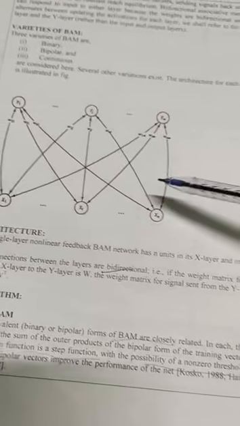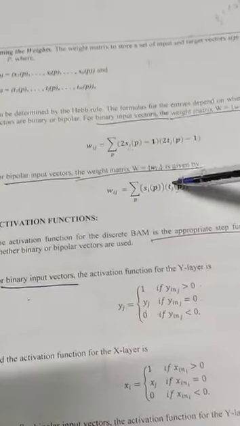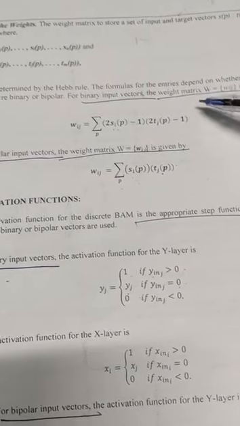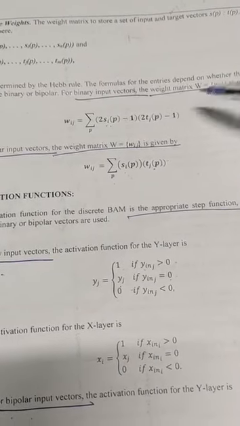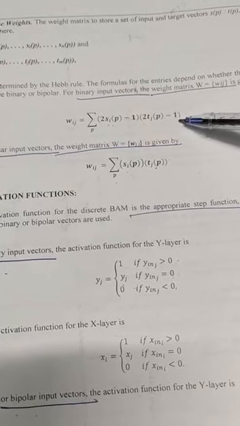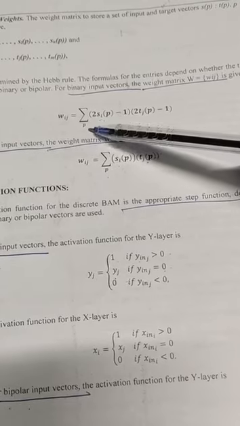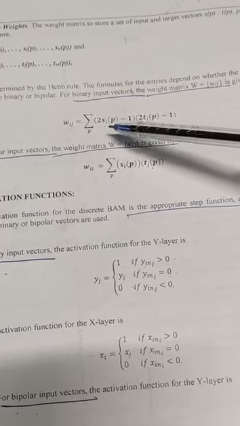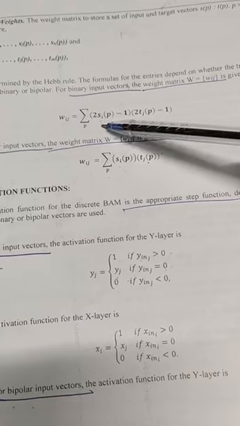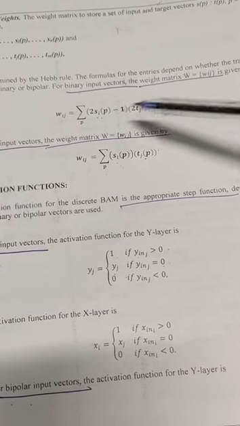For calculating the weight matrix, we can use these formulas. That is, for the binary input vectors, for calculating the weight matrix, you use this formula. This is Wij equal to summation for all values of P. Here S is the input pattern and T is the target, that is the output for the input pattern.